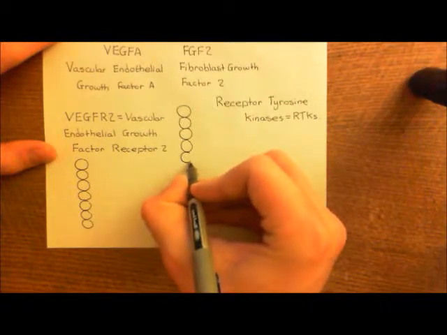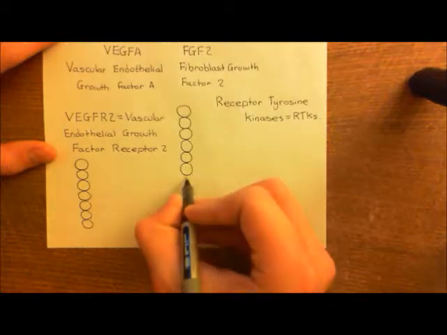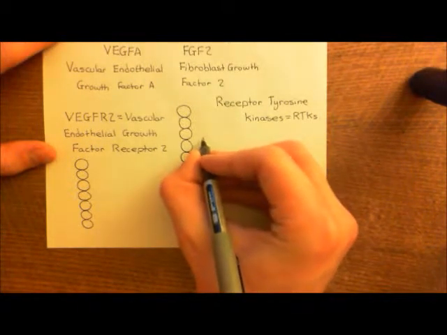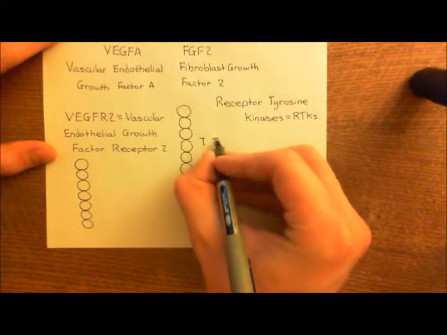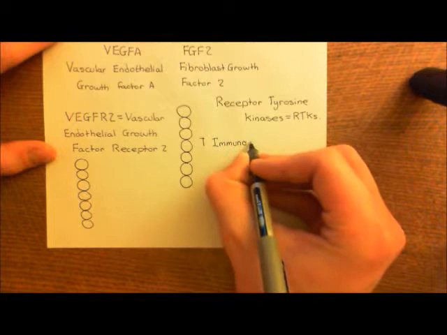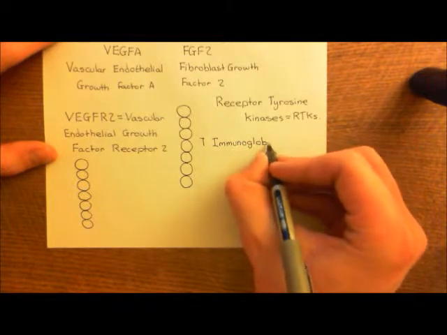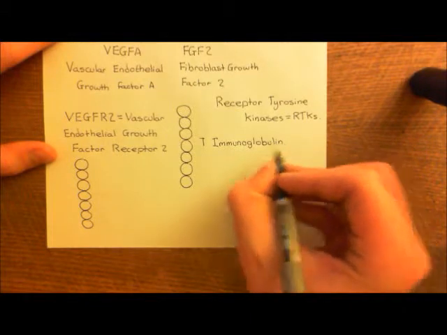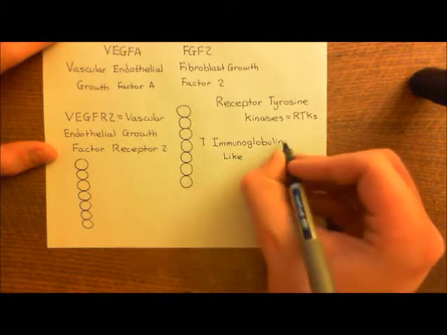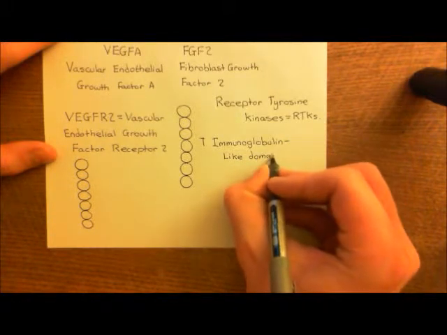And the vascular endothelial growth factor receptor 2 has 7 of these immunoglobulin-like domains on the extracellular domain of this receptor tyrosine kinase. So 7 immunoglobulin-like domains, with a little dash between immunoglobulin and like.